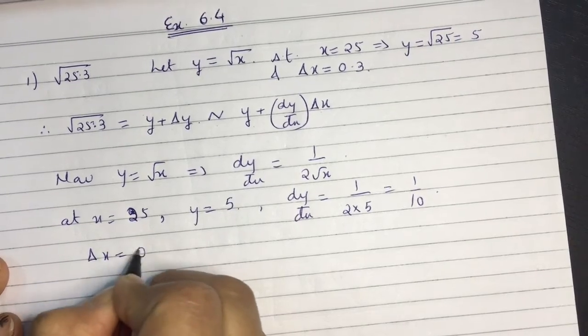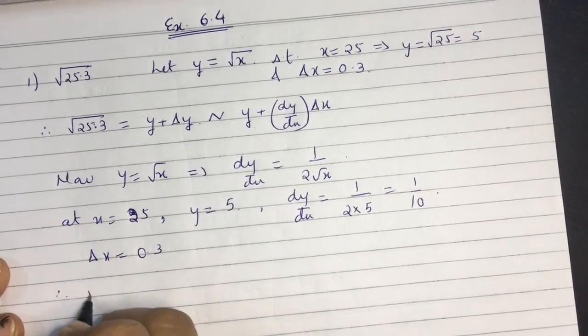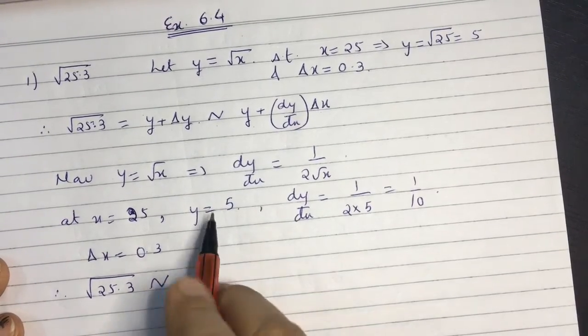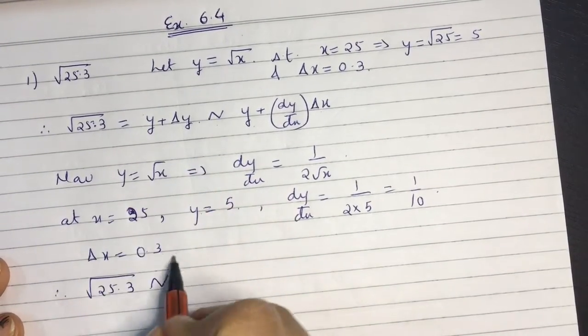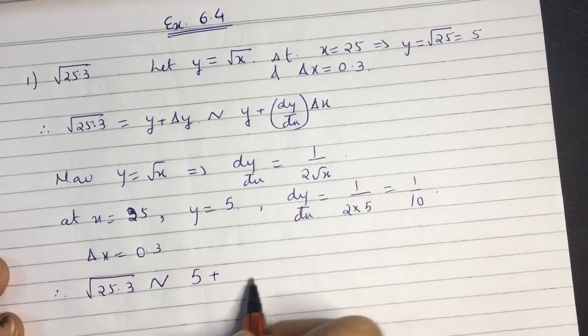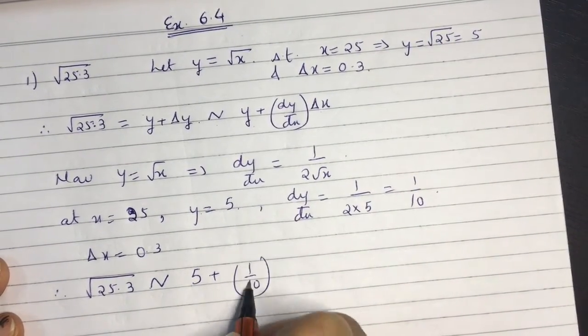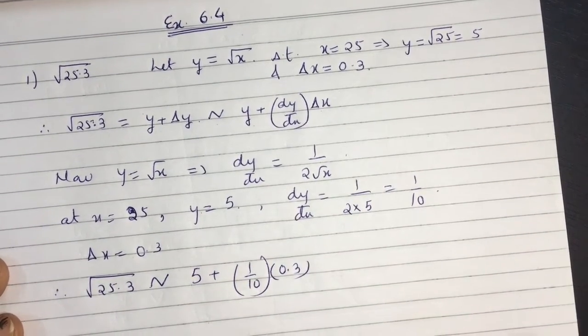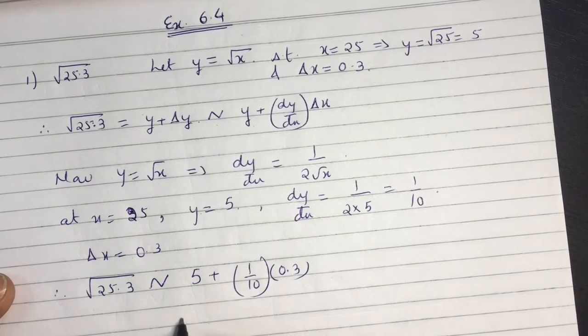Delta x is 0.3, therefore square root of 25.3 is approximately equal to, now y is 5 plus dy by dx is 1 over 10 into delta x is 0.3. Now we need to solve it, so this will be equal.